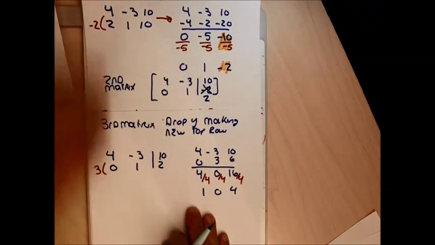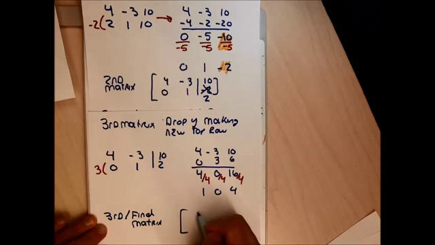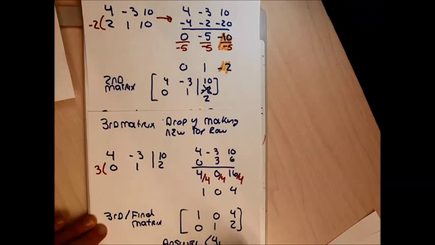So my third and final matrix, its top row is supposed to be 1, 0, 4. Its bottom row is supposed to be 0, 1, and 2. And now I can fix my answer. My answer is supposed to be 4 and 2.